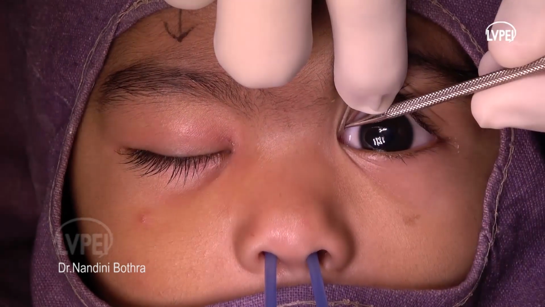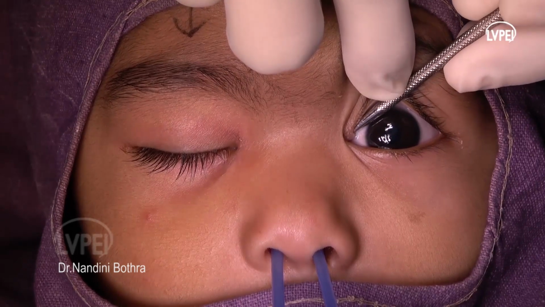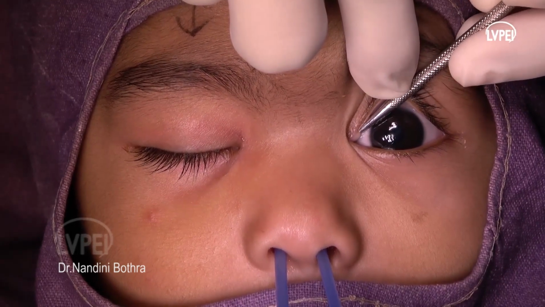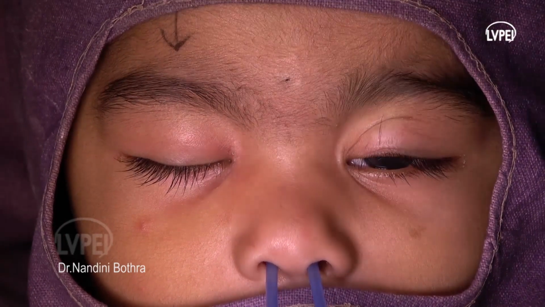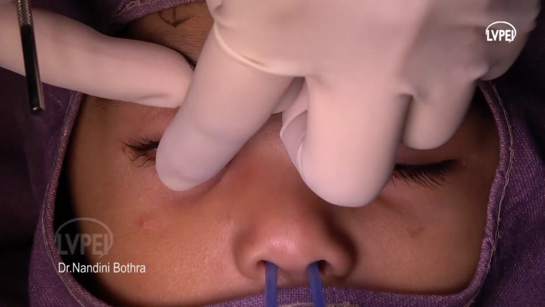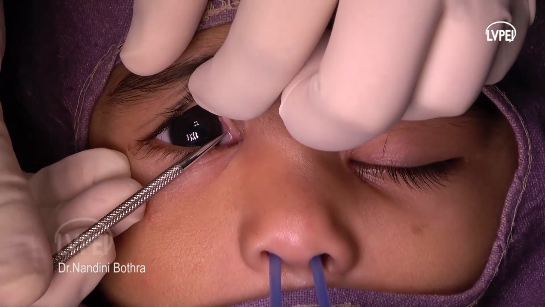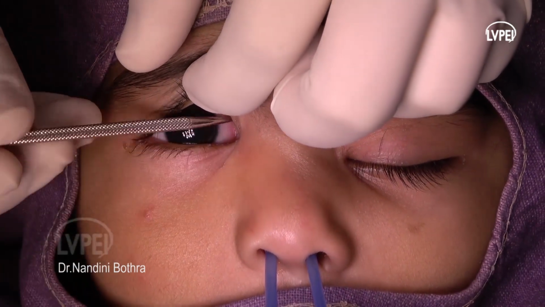The upper punctum is dilated using the short taper Nettleship punctum dilator. The dilator is inserted perpendicular to the punctal opening and then is turned to align parallel to the lid margin to enter the horizontal canaliculus. This procedure is then repeated on the affected side.